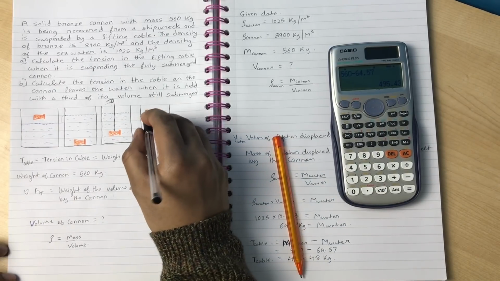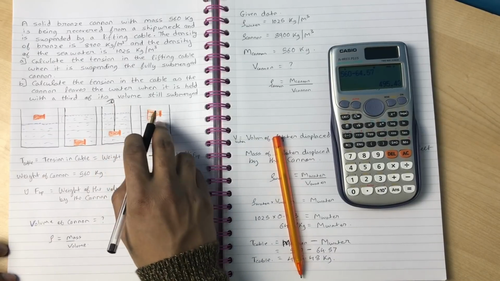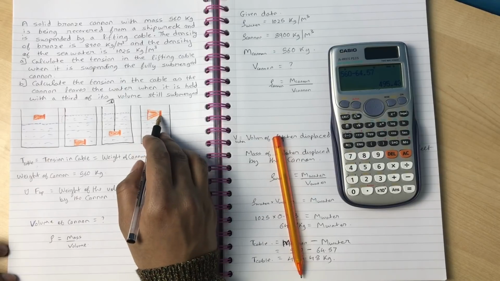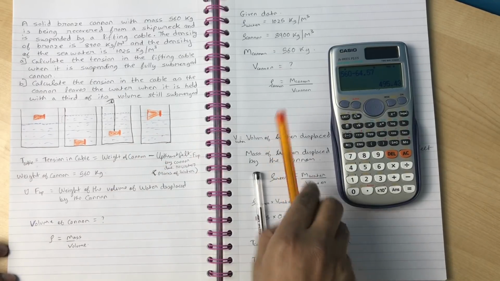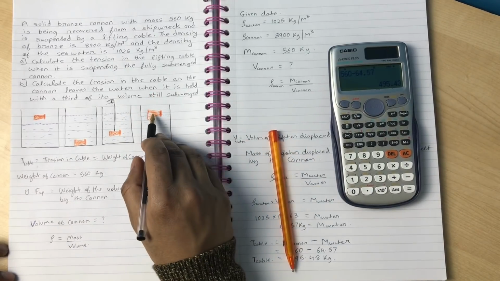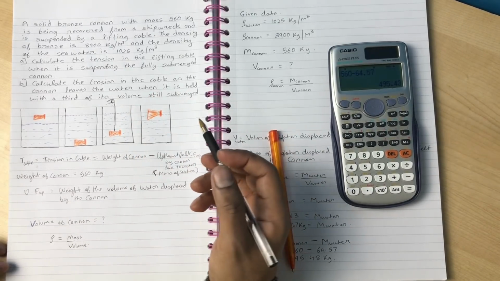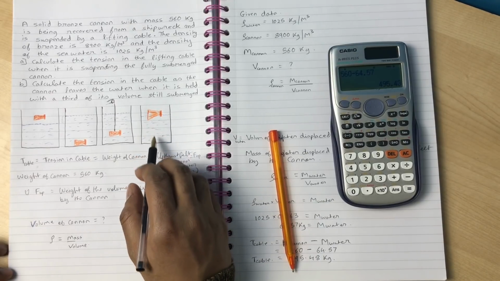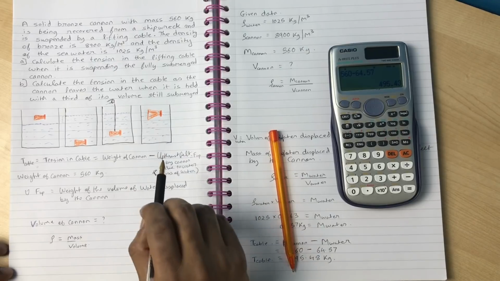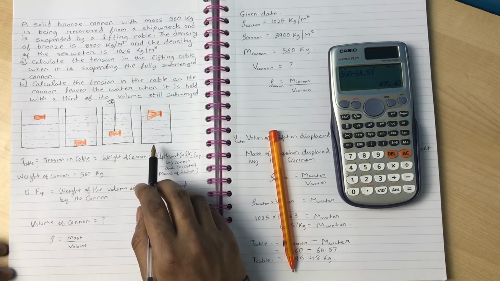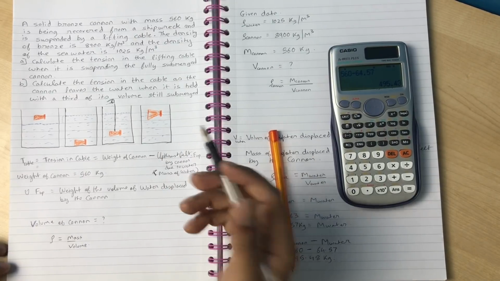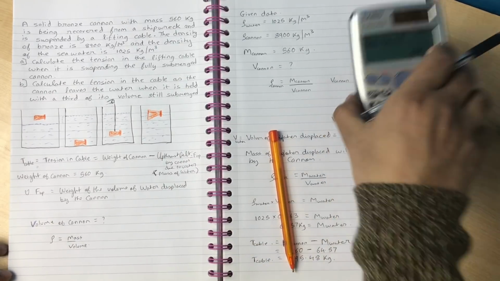What you see has happened here is, as my cannon is being raised, the water level goes down. Only a third of this cannon is submerged in the water over here. So the volume of the cannon which is submerged is only a third. Only a third of it is in water. So what is going to happen is the upthrust felt by the cannon, which it was feeling because of the buoyant force, will again go down. By how much? It's going to go down by a third. We're going to do that in the calculations here.